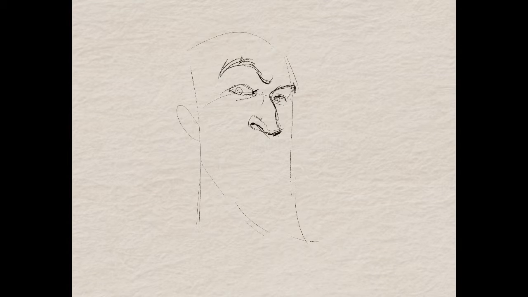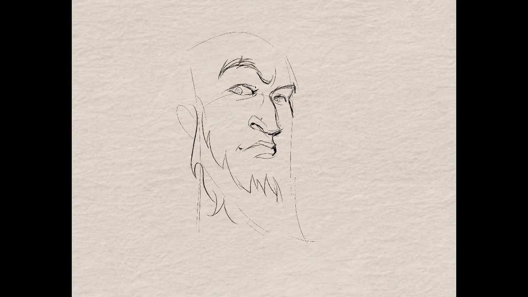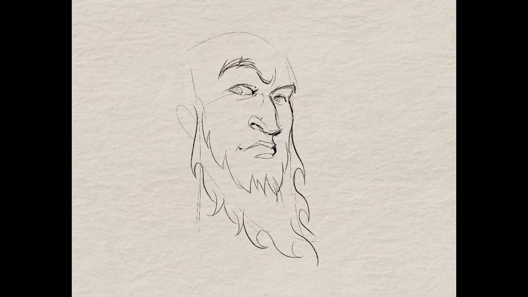Speaking of pencil, moving on to my next character here, I believe this one was Hades. And I switched over to a pen tool for this one.